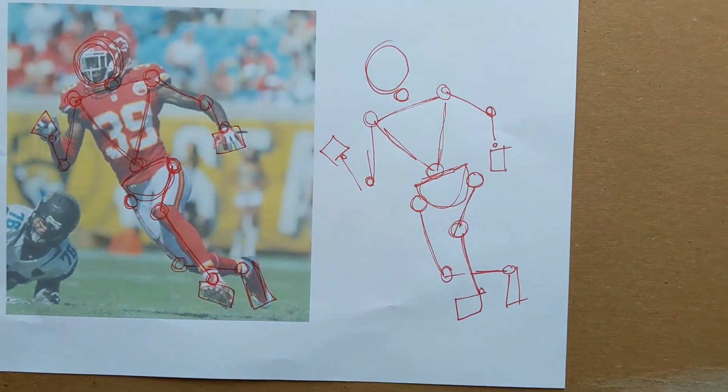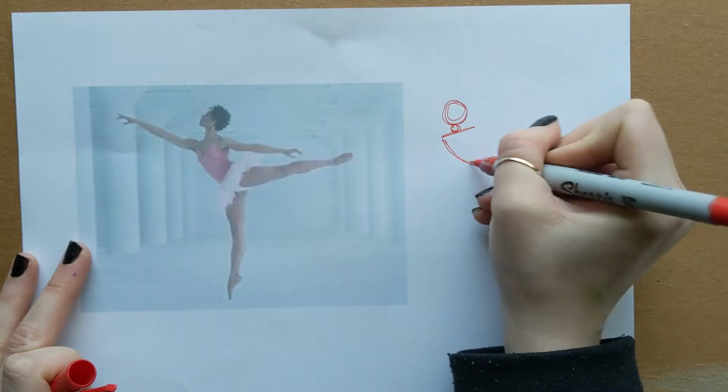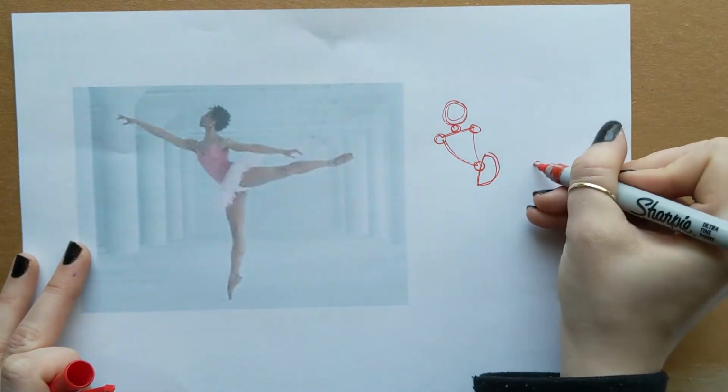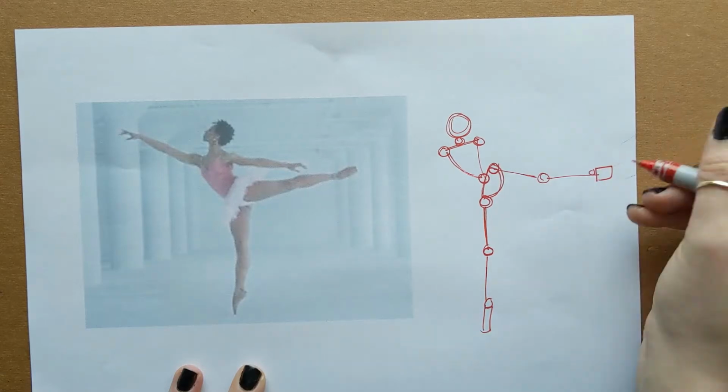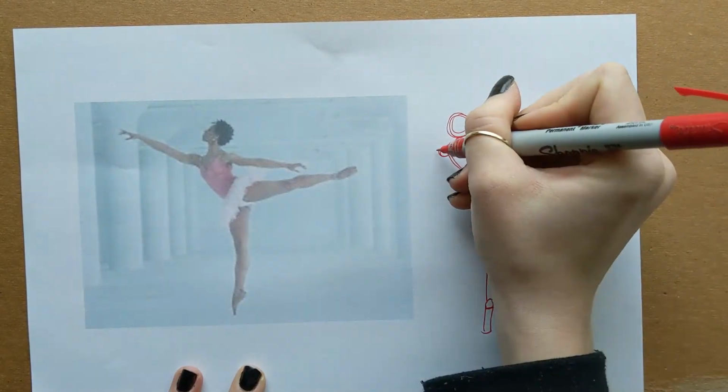Remember to only bend at the joints and be careful of proportion. If something's looking a little bit weird, reference our proportion chart from earlier and make sure all the limbs and body parts are proportional to the size of the head.